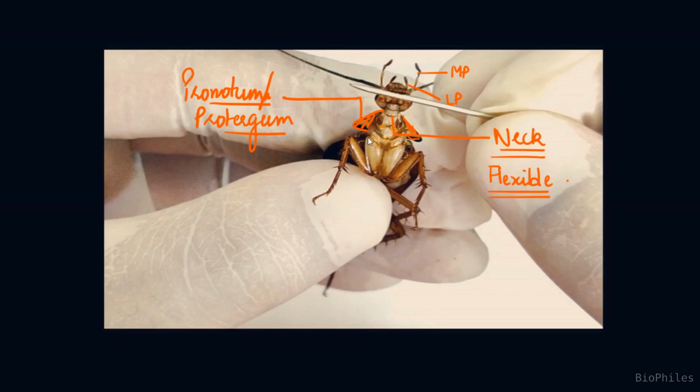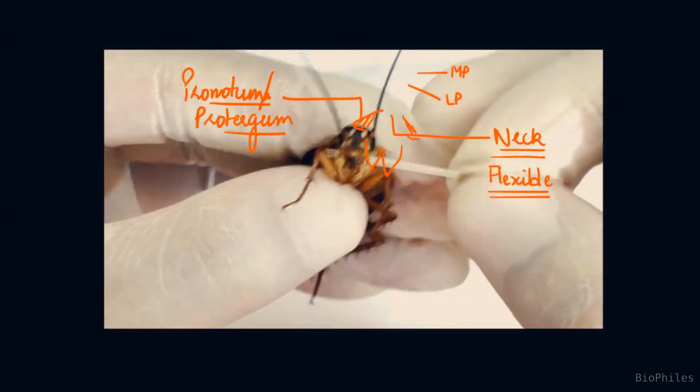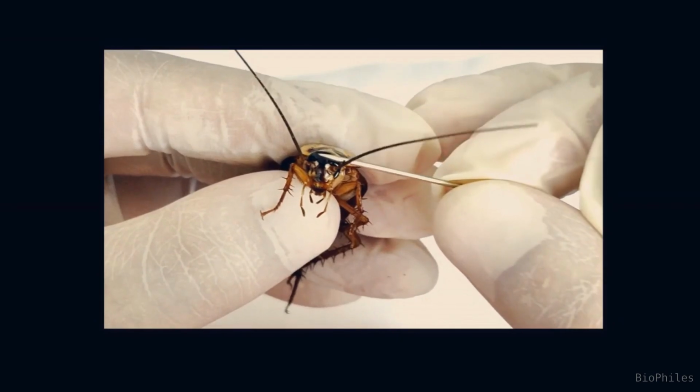Another thing I want you to observe here is this shiny part. This is a part of the leg, and the legs are present in the thorax. We'll discuss them when we talk about the thorax. So this was the posterior view of the head.